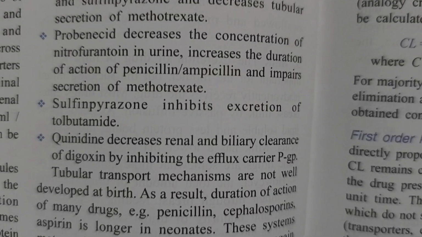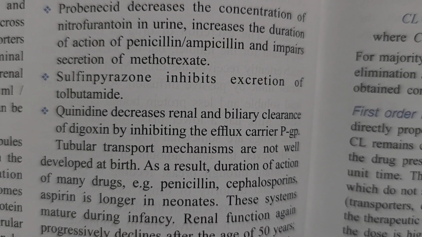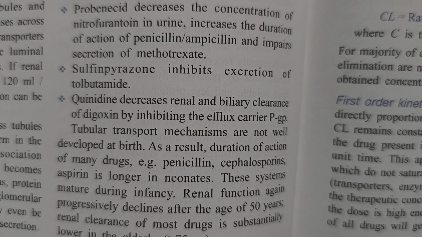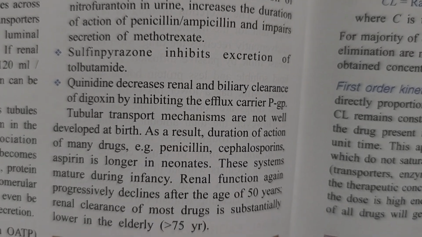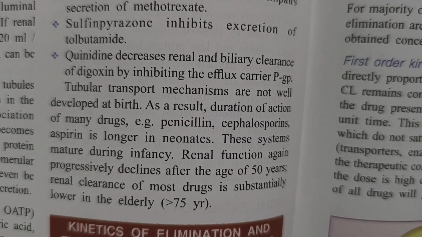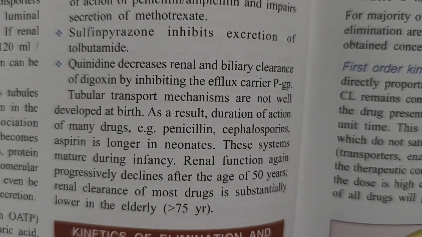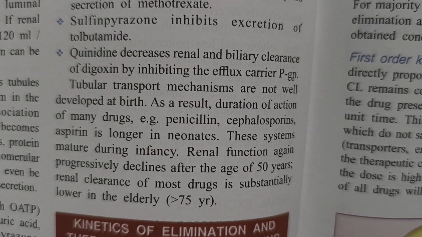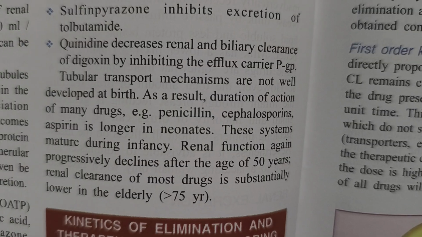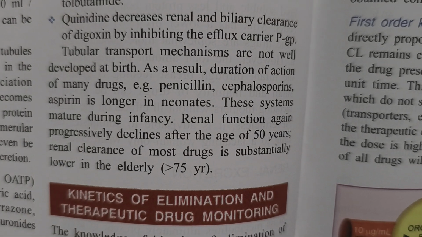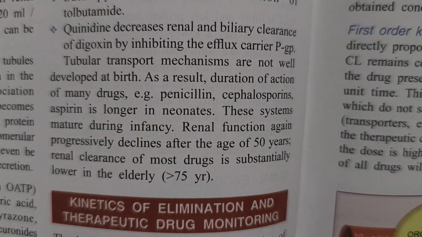Probenecid decreases the concentration of nitrofurantoin in urine, increases the duration of action of penicillin or ampicillin, and impairs the secretion of methotrexate. Sulfinpyrazone inhibits the excretion of tolbutamide. Quinidine decreases renal and biliary clearance of digoxin by inhibiting the efflux carrier PGP.